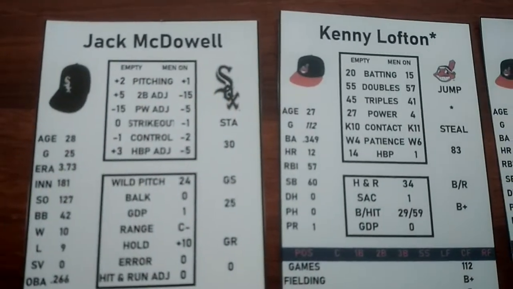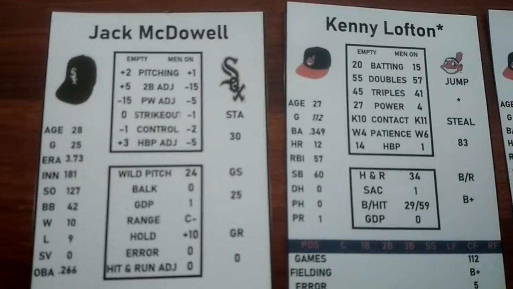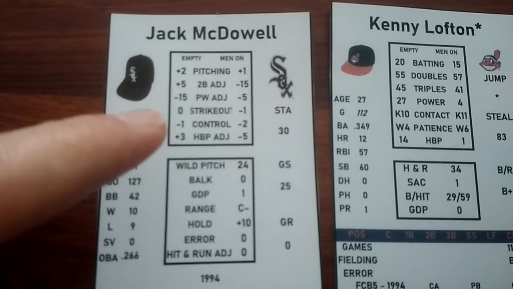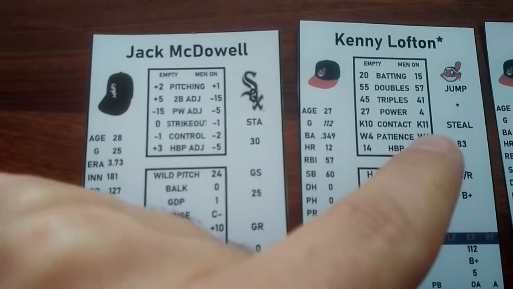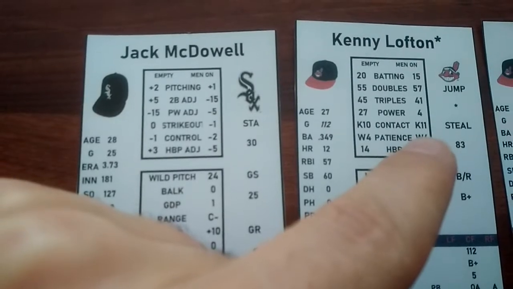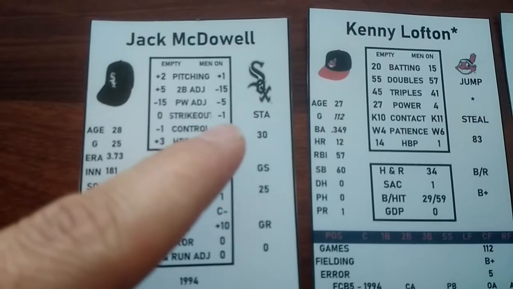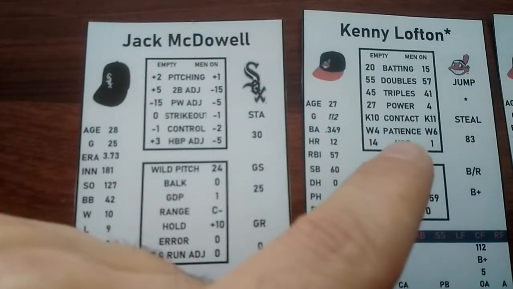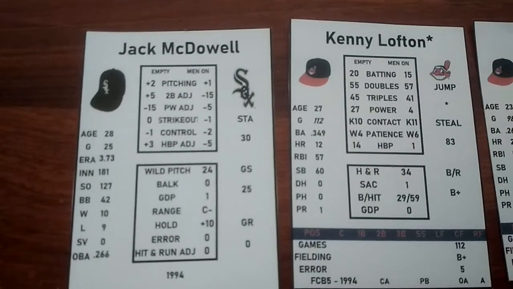So we can see with the bases empty, Kenny Lofton has a K10 contact or a 10 contact. And over here, they will be not adjusted at all because it's a 0 with Jack McDowell. So Kenny Lofton's rating is a 10. With men on, he puts the ball in play a little bit more. He'll be a K11 or an 11 contact. But Jack McDowell takes him down 1. So it'll be an 11 minus 1, which makes a 10.